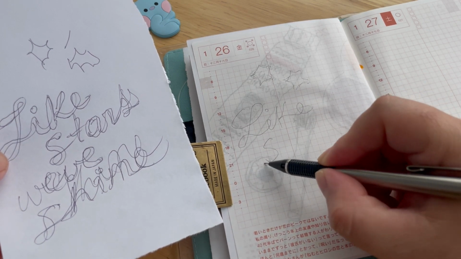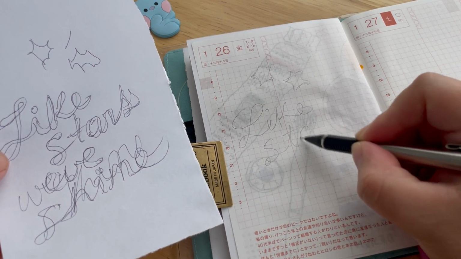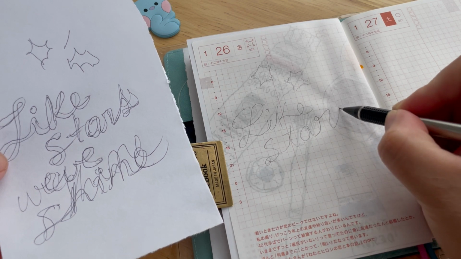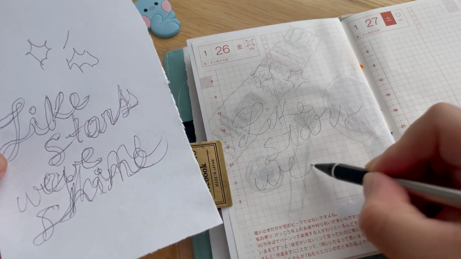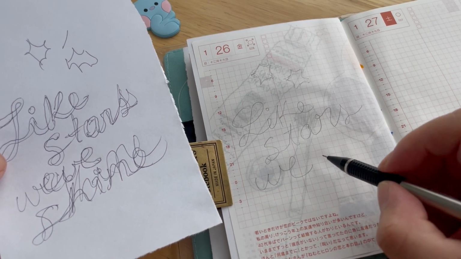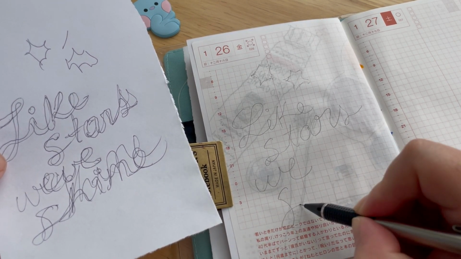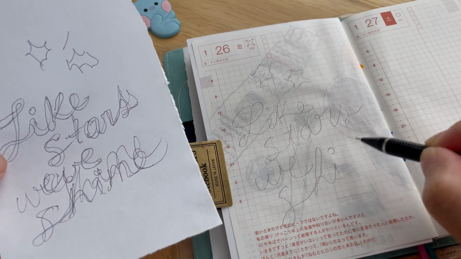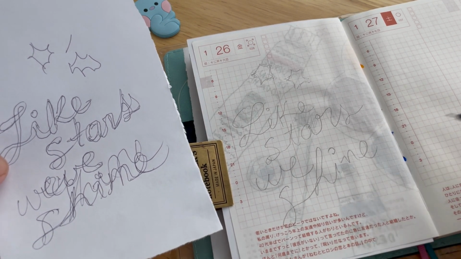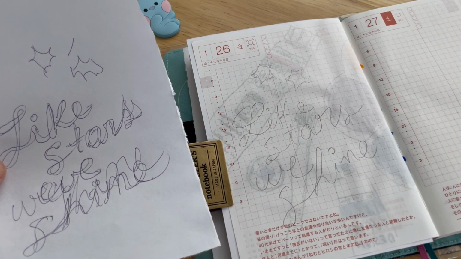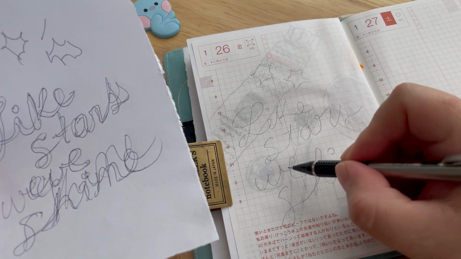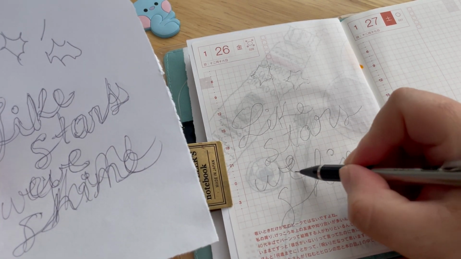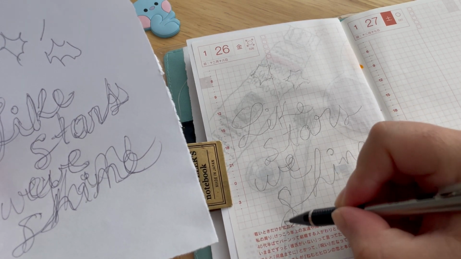I use one of my go-to hand letterings. This is one that I use when writing entries on my planners and my journals. I usually write really tiny on my planners, but when I get the chance to write big letters such as this, I really like how my handwriting looks.